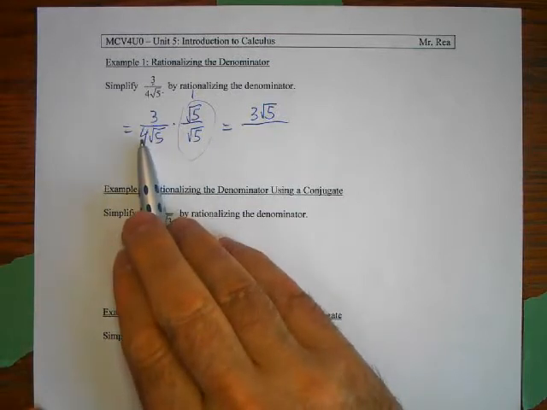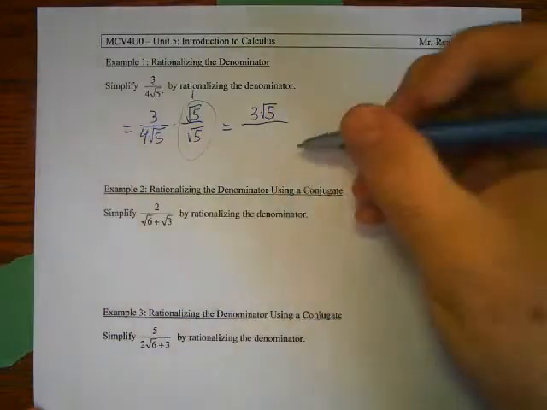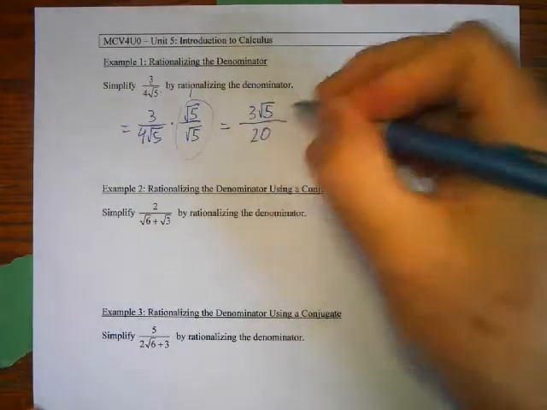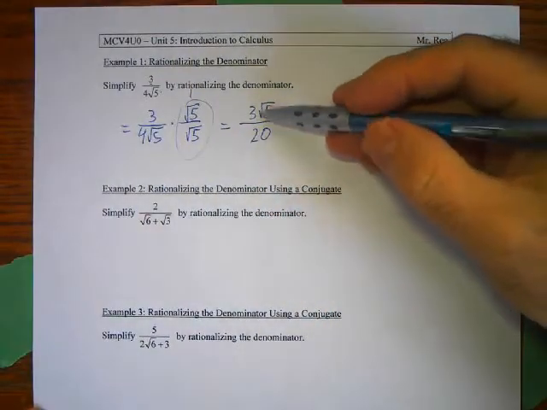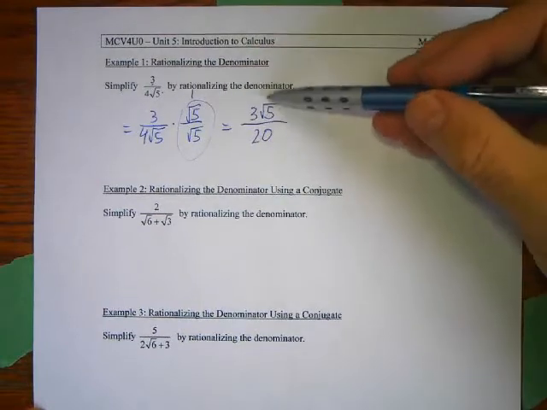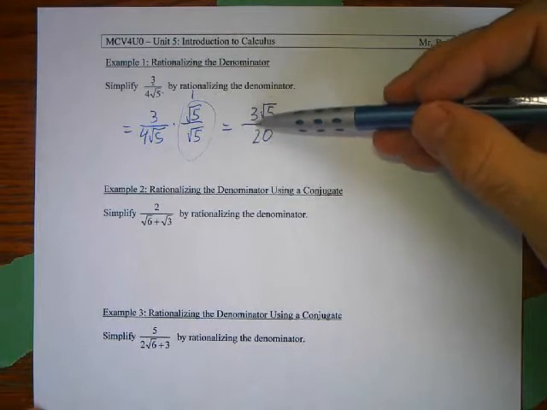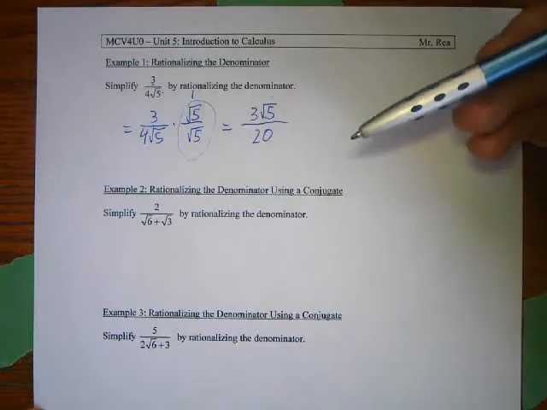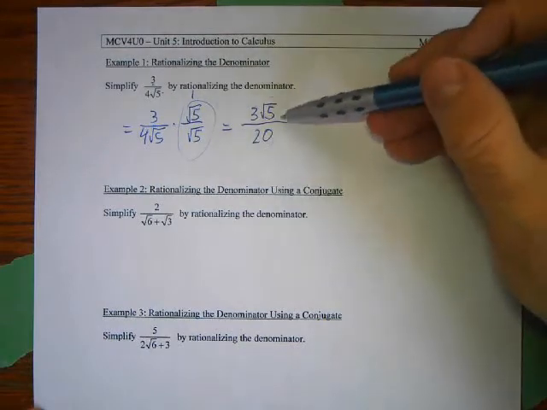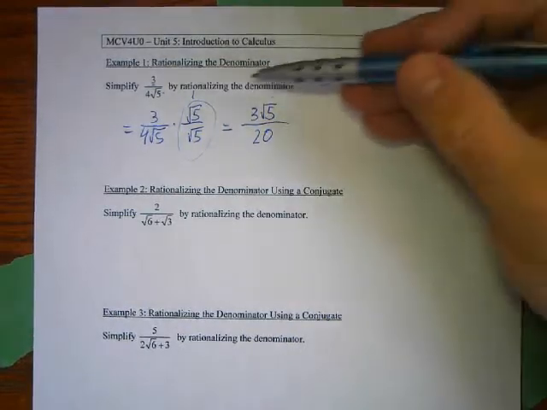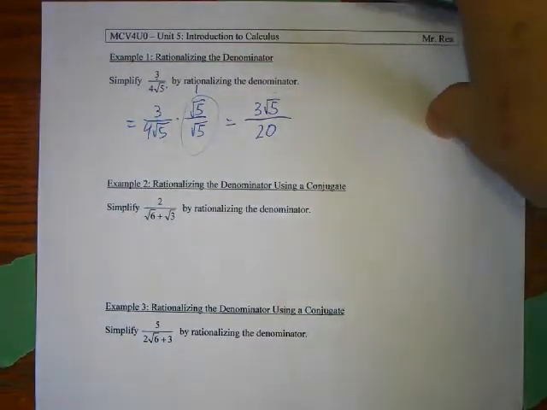So that turns into 4 times 5, which is 20. Now at this point, you try to see if you can reduce this. Obviously the root 5 will have no play in this, but you're asking, can I reduce 3 over 20? And in this case, you can't. So that is your simplified version with the denominator rationalized, okay?